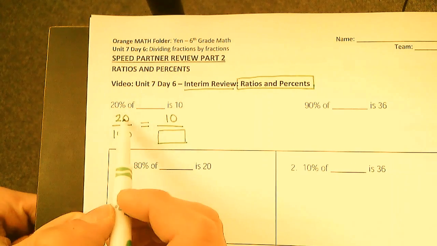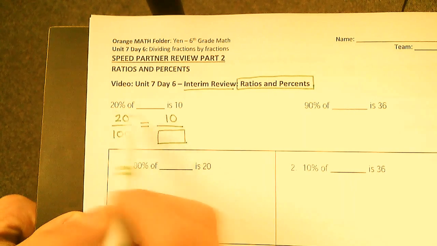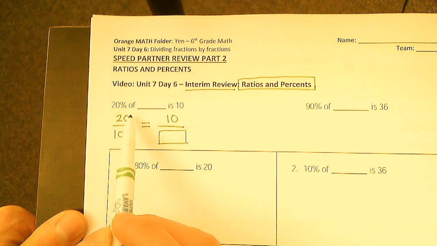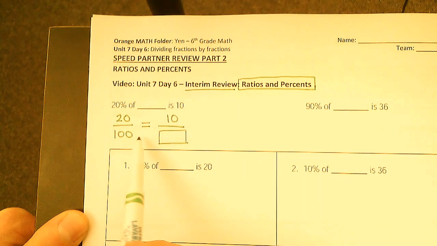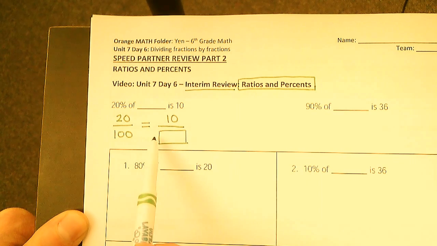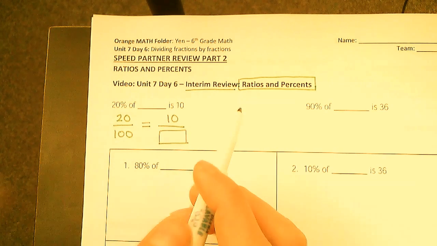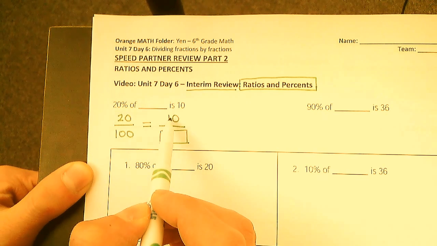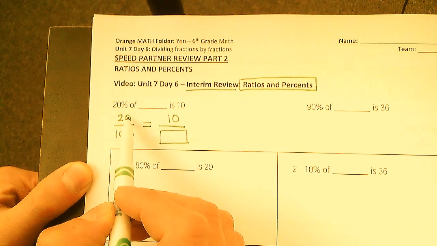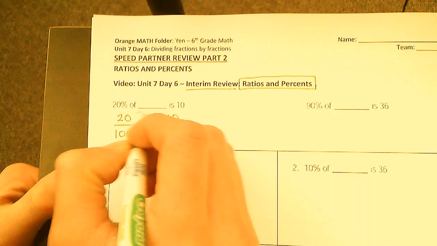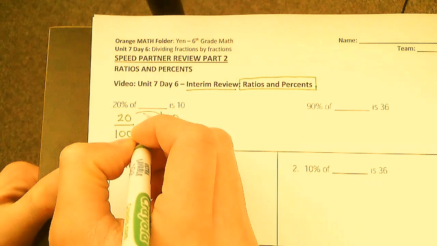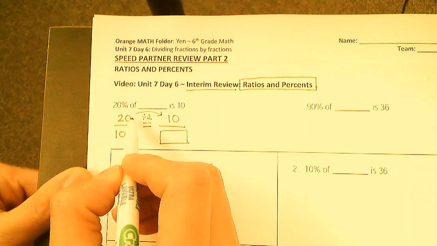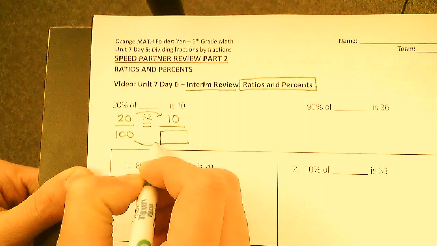And then I can look between my two numerators, and they're going to have the same relationship as the two denominators. And what I mean by that is the same number that you can multiply or divide across the numerators, you can also multiply or divide across the denominators. So I look between 20 and 10. How are those related? Well, I know that 20 divided by 2 is 10, or 10 times 2 is 20. So you can do it either way. I like going this way. It's a little bit easier. So 20 divided by 2 gives me 10. And if that's the relationship for the numerators, it's going to be the same for the denominators.